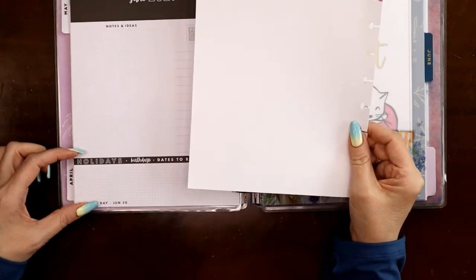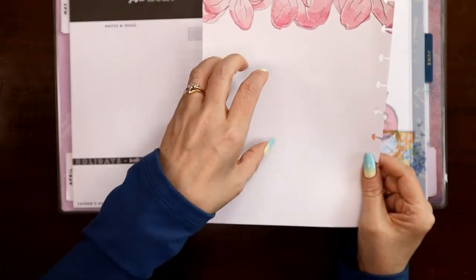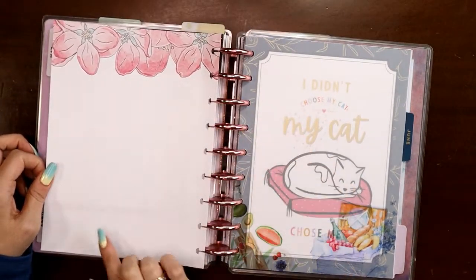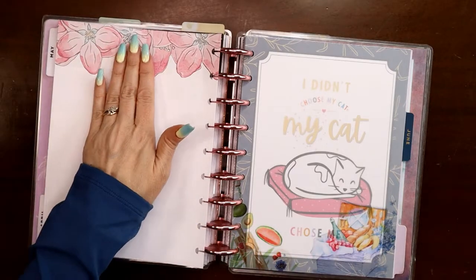I'm still going to put my dates and holidays down here, and I'm still going to put some goals here, and then I'm going to put some fun quotes here. But I'm going to Franken-plan this in. It does show through a little bit, but I'm not too worried about it. So the first thing I want to do is put June up here.